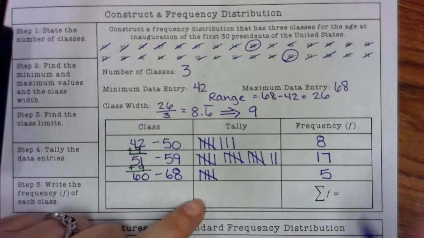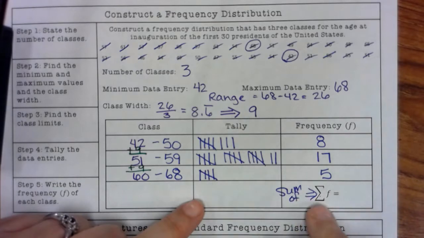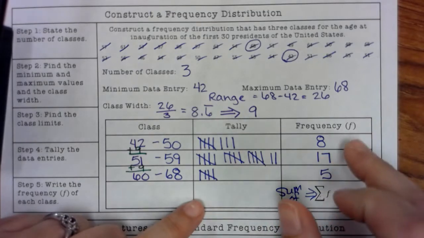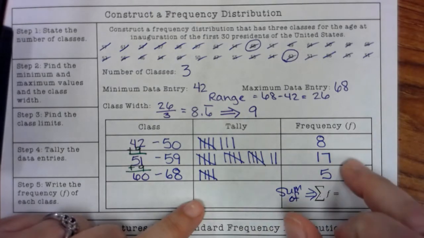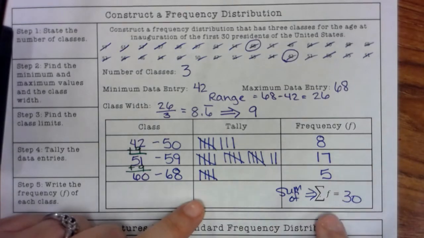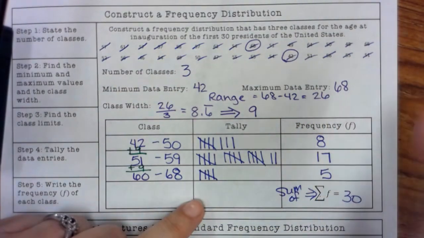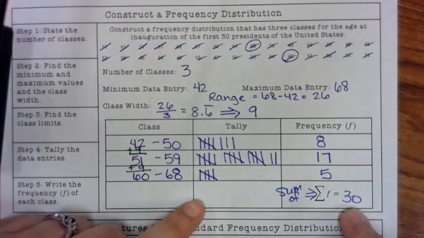Now if we add all these up, this sign here means sum of. So it means add everything that goes above it. So 8 plus 17, which is 25, plus 5 gives us 30. And if you count up all of the tallies, you should have 30 numbers up here, 30 numbers represented in the frequency table. All right, that's it.